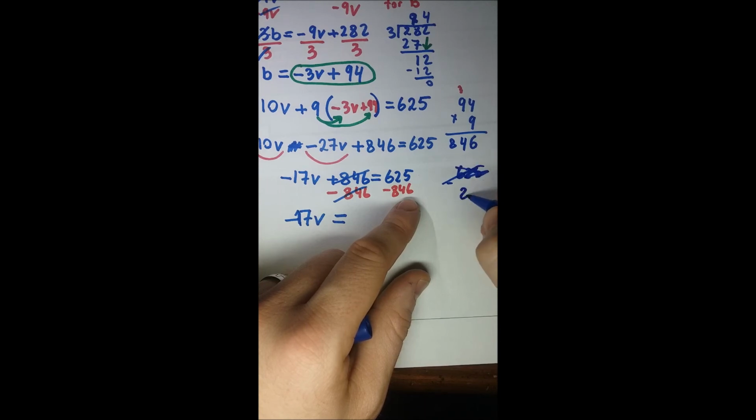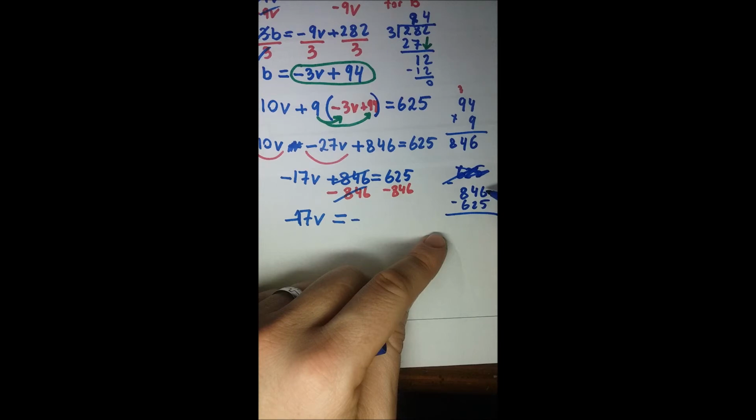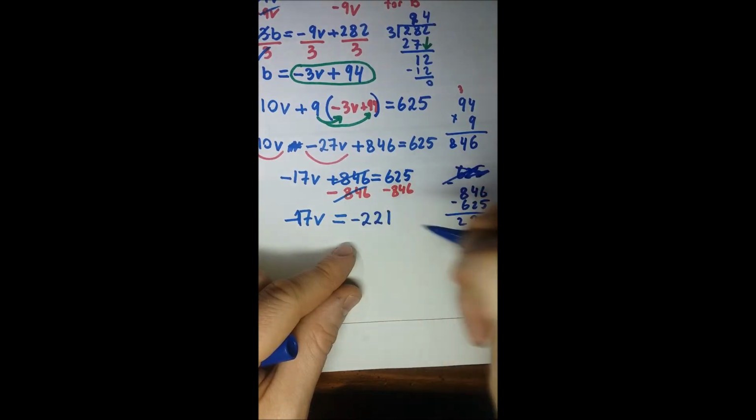It's late at night. 846 minus 625. I'm going to write it with a negative sign now. Now, guess what? 6 minus 5, 1. 4 minus 2, 2. 8 minus 6, 2. It's 221.